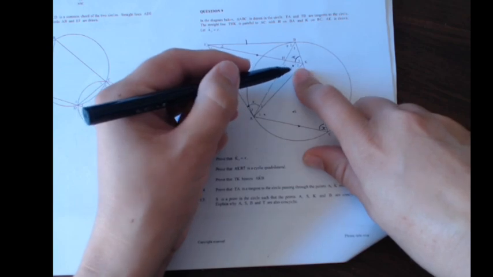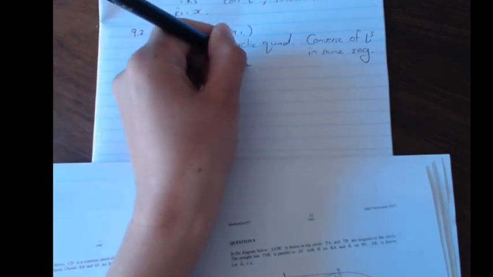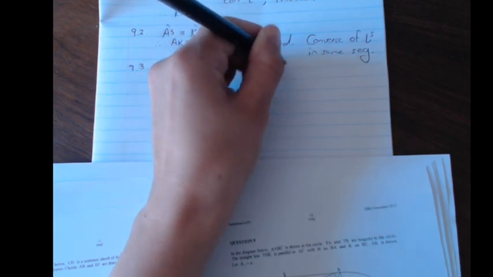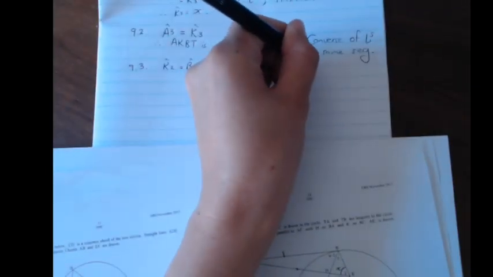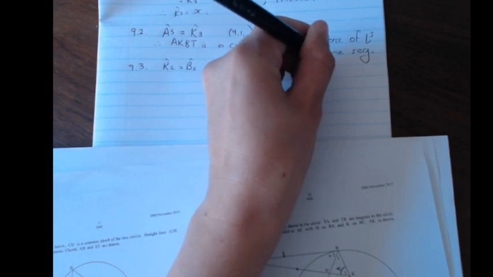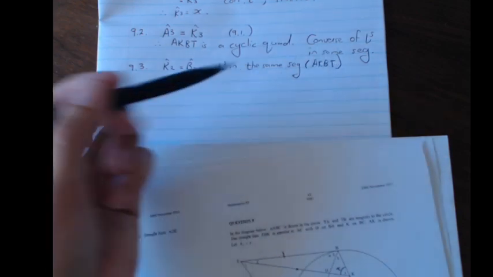So I'm going to start off by saying K2 is B2. K2 is B2 because it's angles in the same segment. And since I'm now here working with a bit of a controversial cyclic quad, I'm just going to also say angles in the same segment in A, K, B, T, which I just proved to be a cyclic quad. So I'm just mentioning that also for the person marking my work so that they can see what I'm doing there. And then, but B2 is also equal to A3.